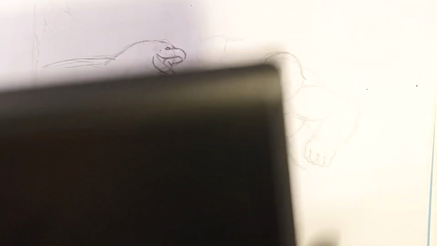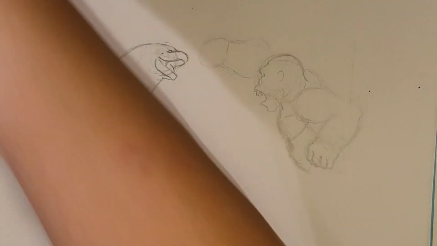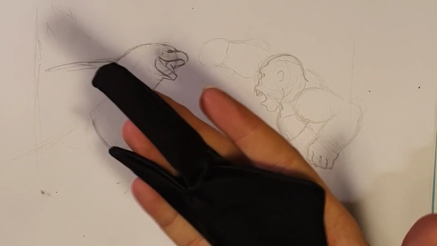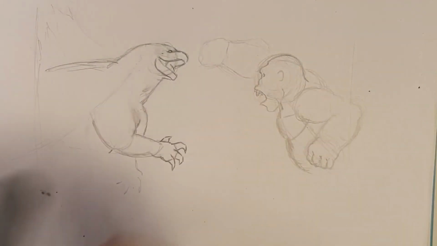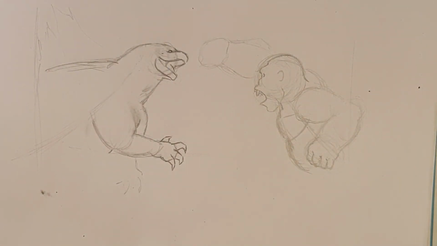I smudged it with my sweaty hands a little bit. So I got this one with it, and it's a glove that protects you from, I don't know, touching your pad with your bare hands and ruining the drawing.